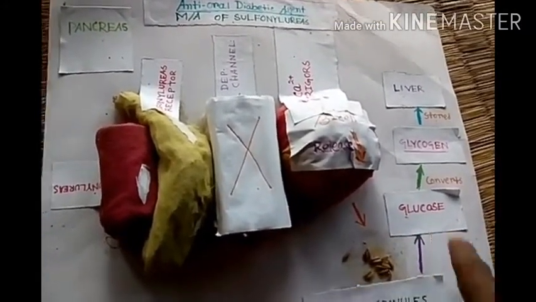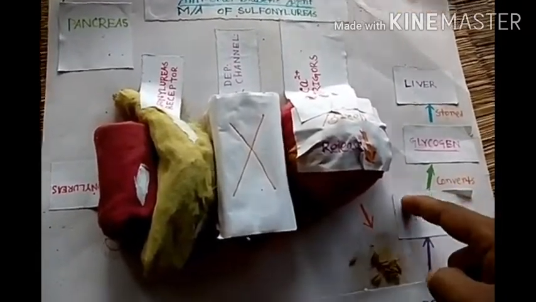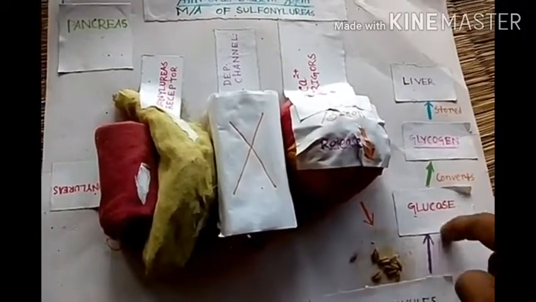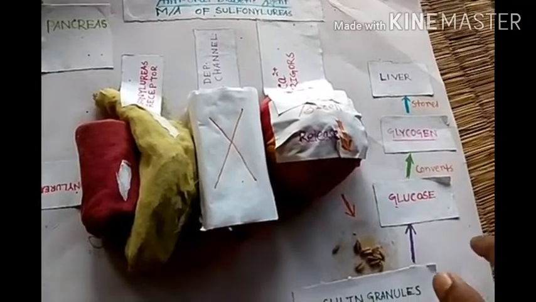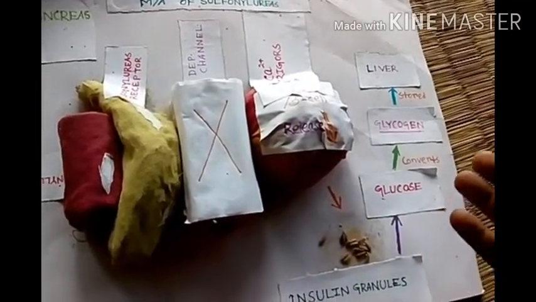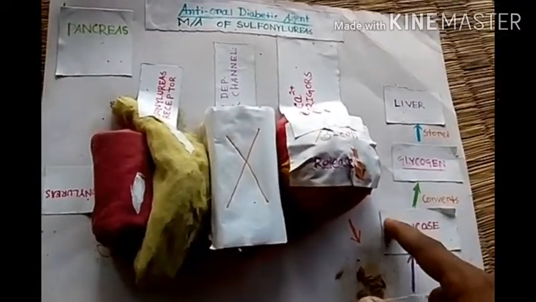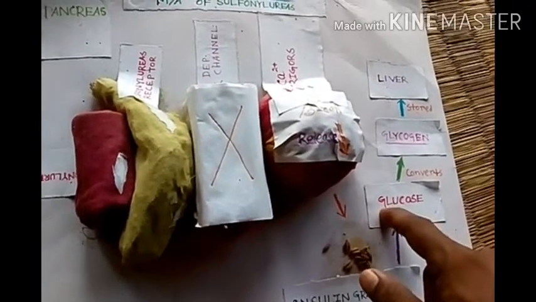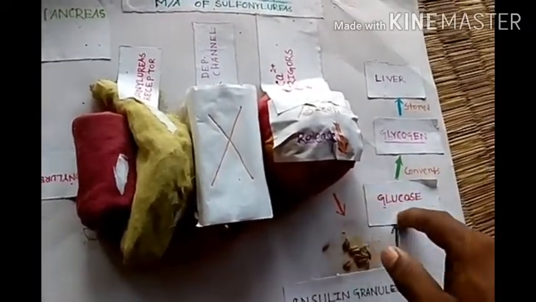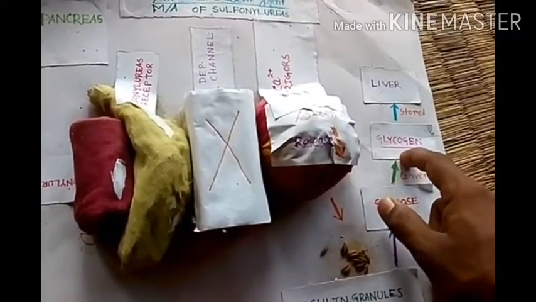After the production of the insulin granules, the glucose level will be decreased.